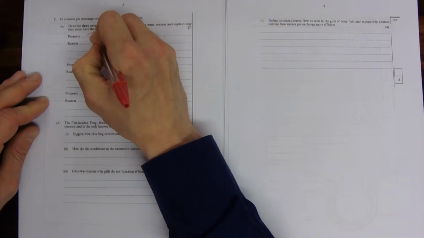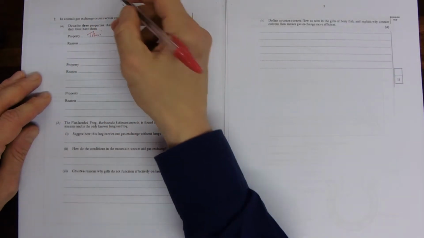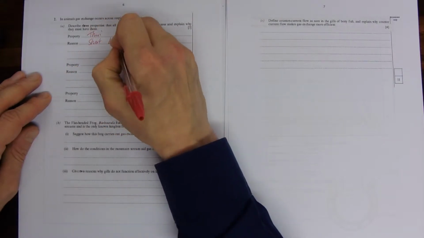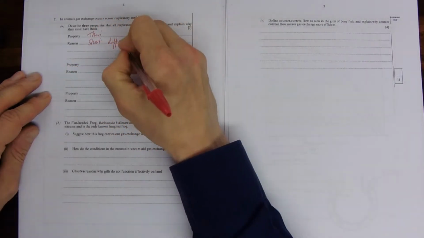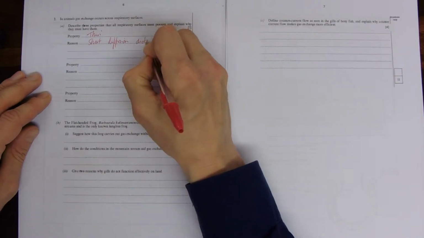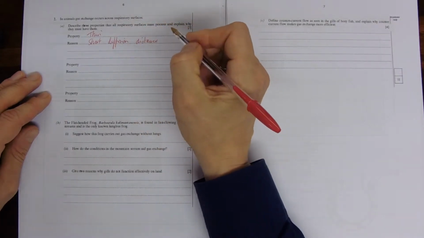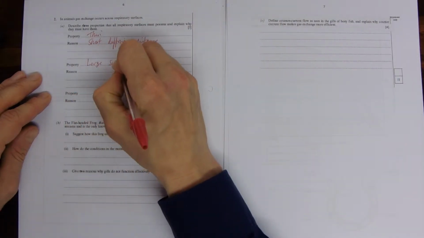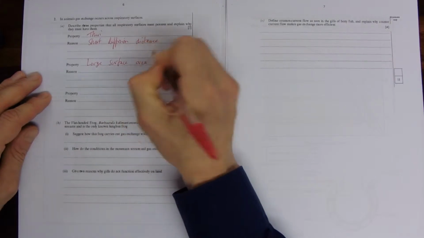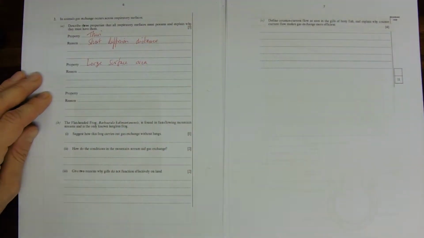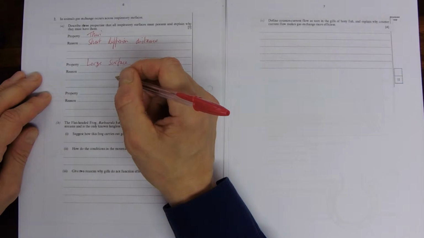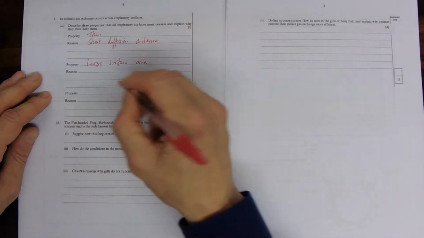Let's go for thin, and we'll have short diffusion distance. Let's have large surface area. Always say surface area, don't say SA. Could stand for anything. And that means there's a large area for diffusion, gas exchange.